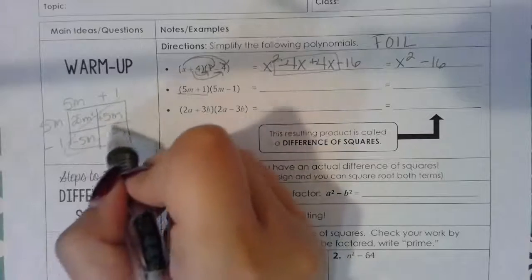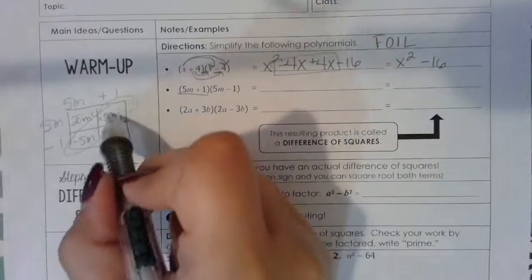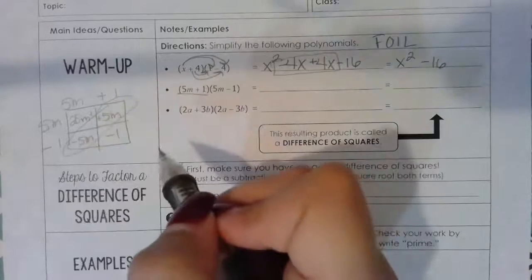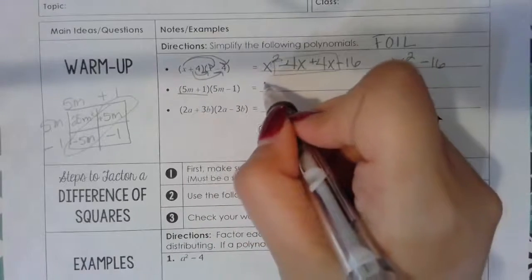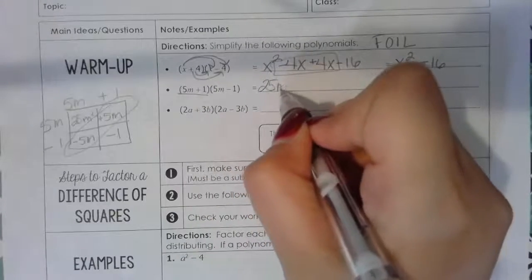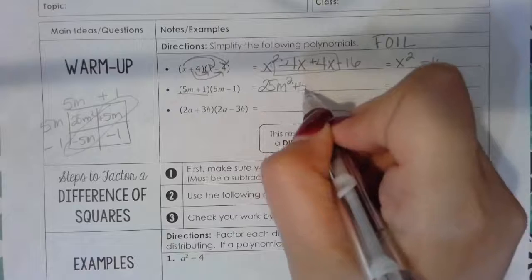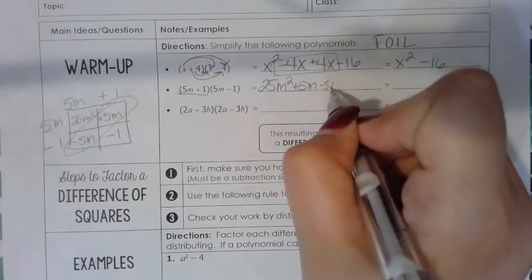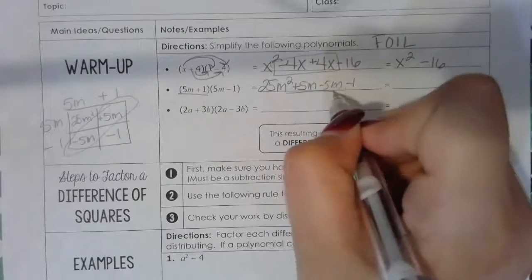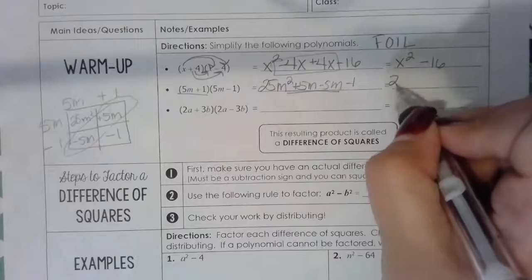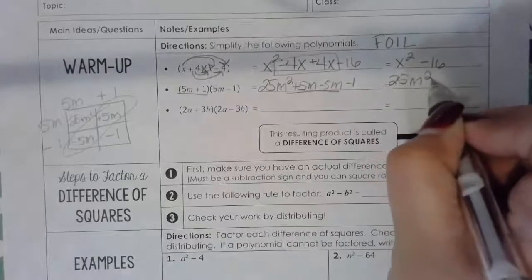And then remember to combine these two. So positive 5m minus 5m, which you can rewrite right here, 25m squared plus 5m minus 5m minus 1. This will give you 0, so then you have 25m squared minus 1.